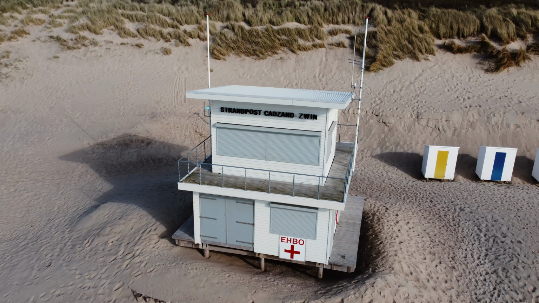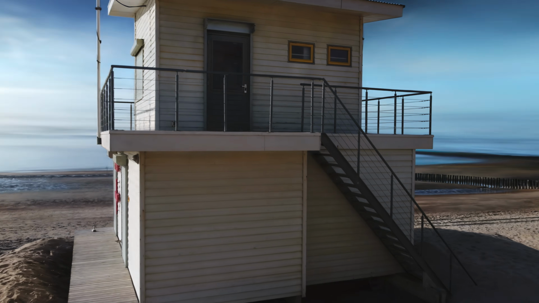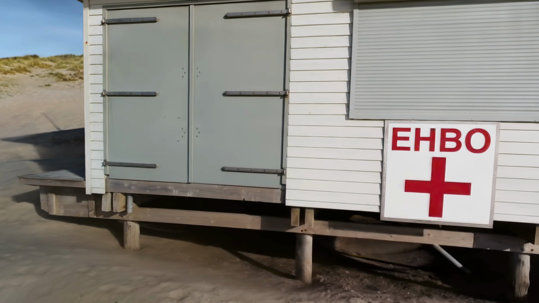This is a real place in the Netherlands, and this is a digital copy I made using a technique called Gaussian Splatting. Let me show you how you can do the same for your projects.